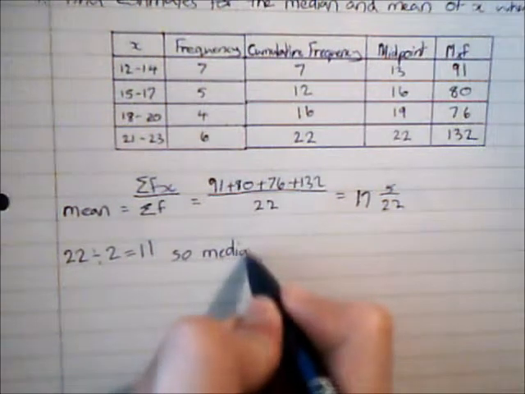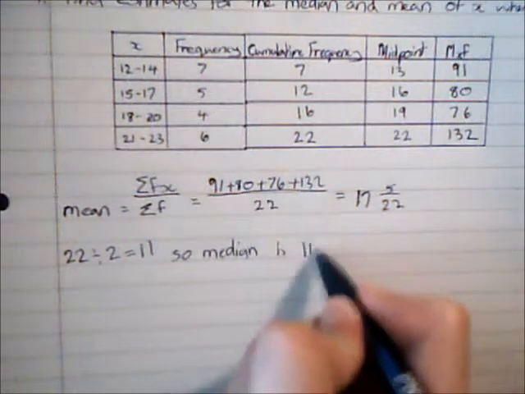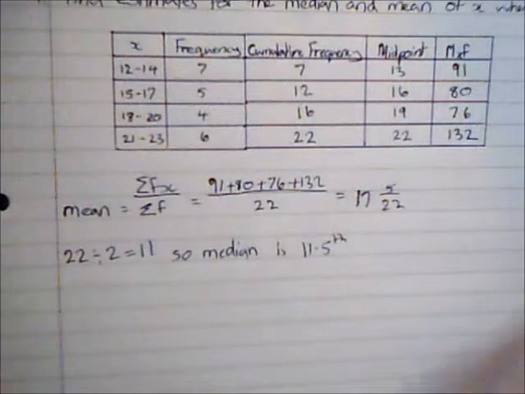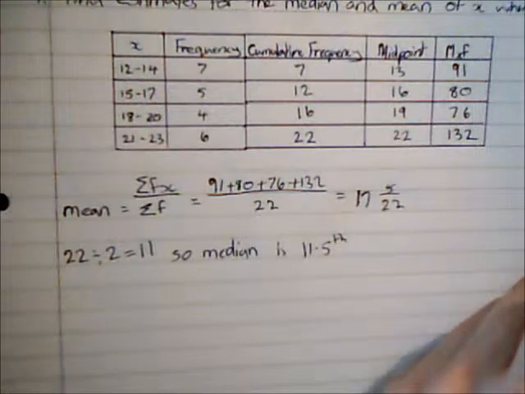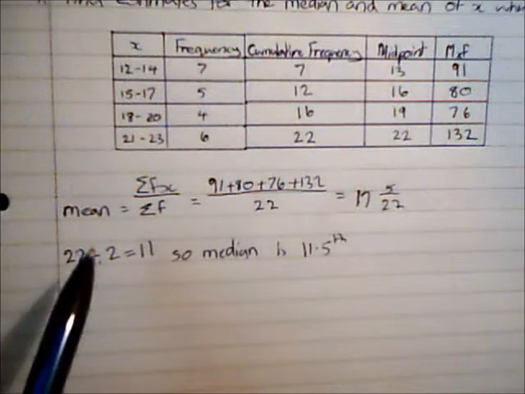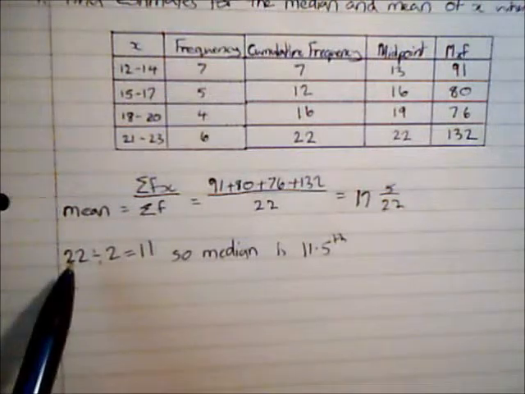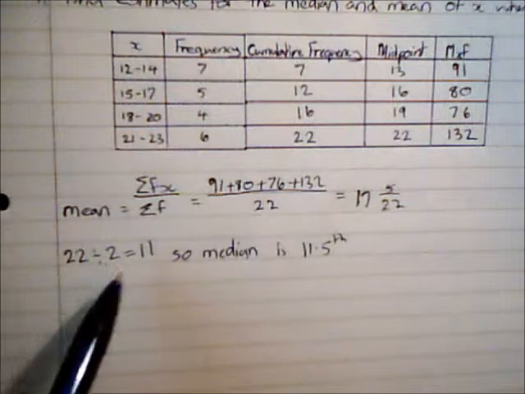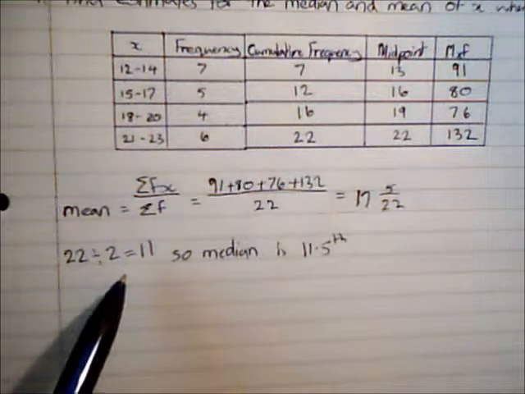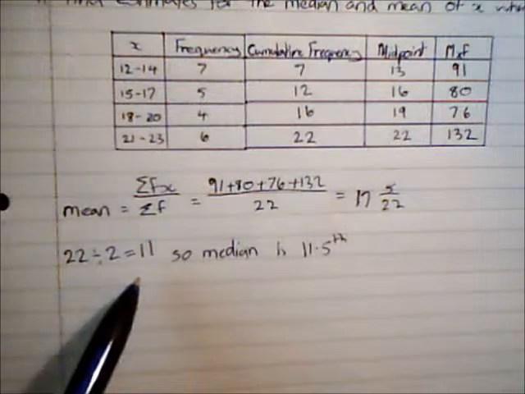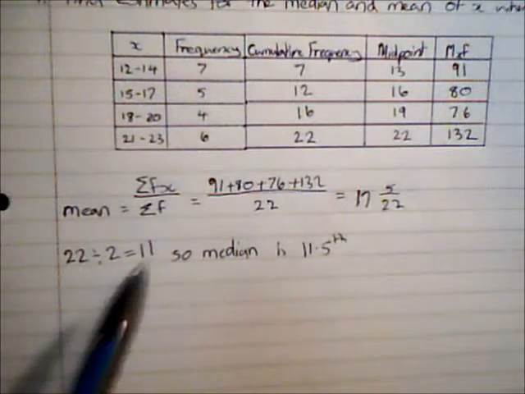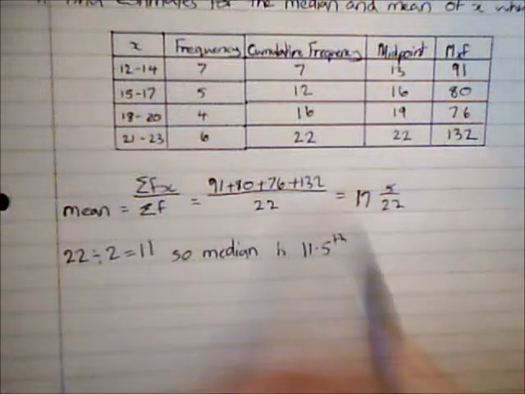And that means that the median is the 11.5 value, because it's in between the 11th and the 12th piece of data. Now in general, when you're finding the median, you divide the total number of bits of data by 2. If you get a decimal answer, you round up to the nearest whole number. If you get a whole number, you go up half a unit, so to 11.5.